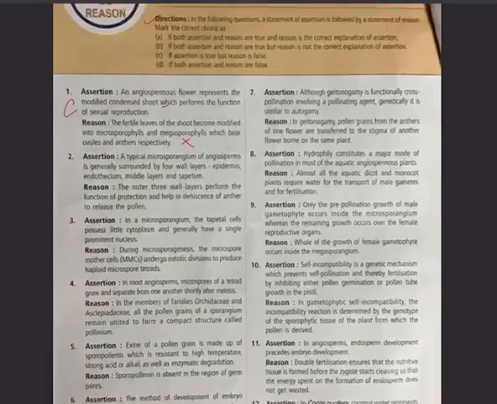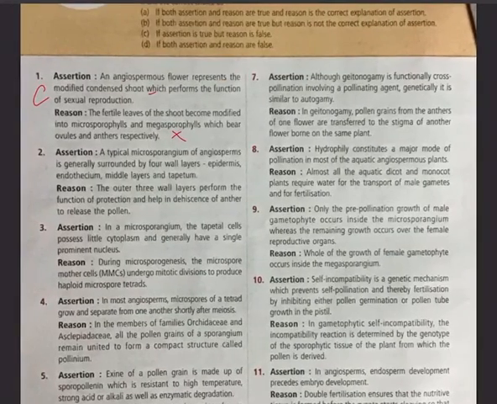A flower is a modified condensed shoot specialized to carry out the function of sexual reproduction in angiosperms. Like a branch, it arises in the axil of a small leaf-like structure called bract.